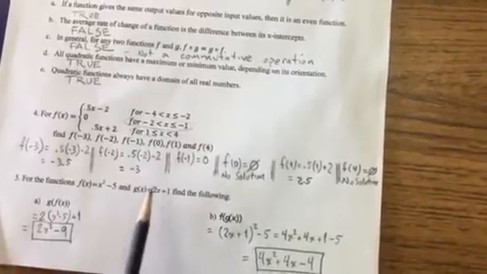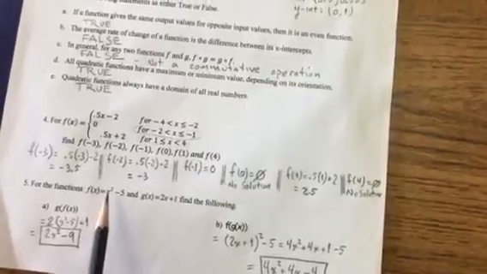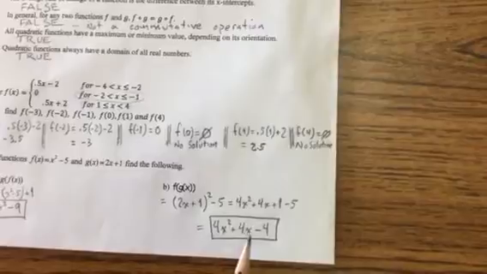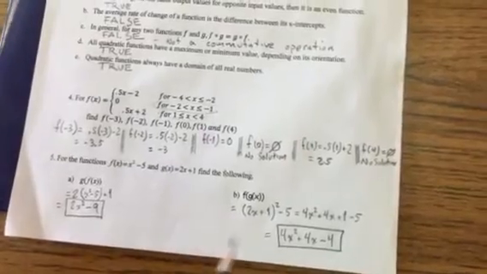The other way around, f of g of x means to take g of x and put it into f. So 2x plus 1 squared minus 5, all right? And that works out to 4x squared plus 4x minus 4. All right, not commutative, clearly different functions. They're both quadratic, but they're not the same.